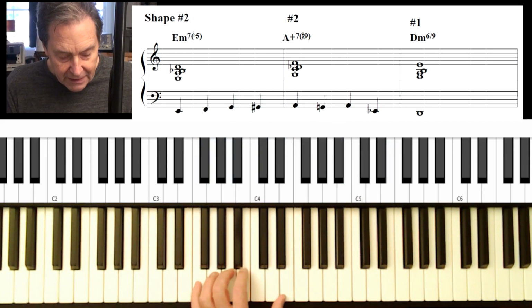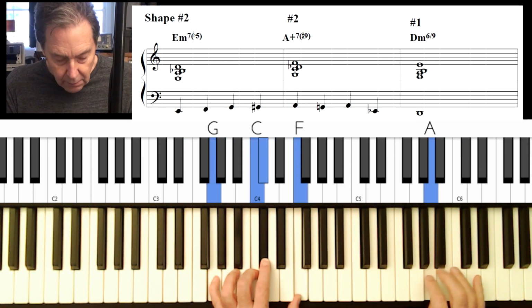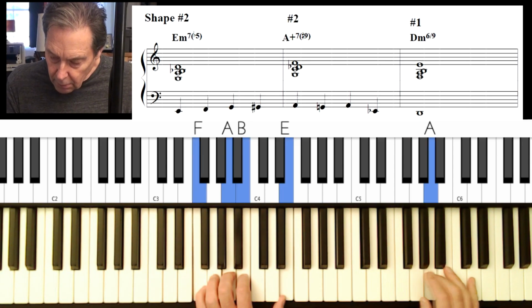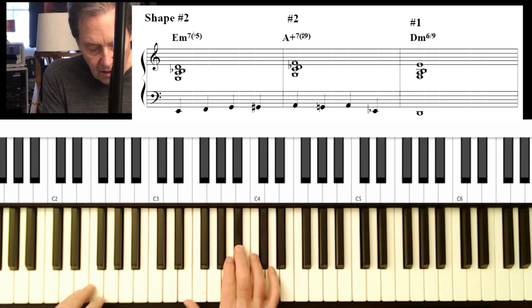Oh, there's that flute again. So here it is with some walking bass line.